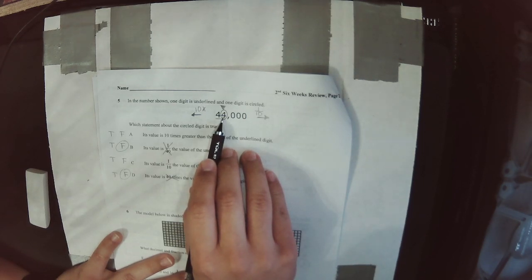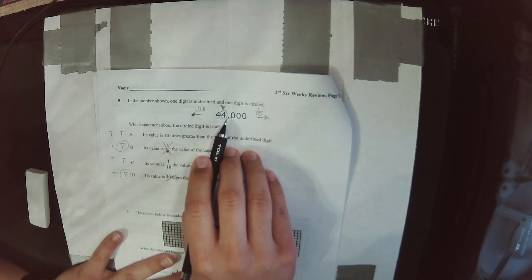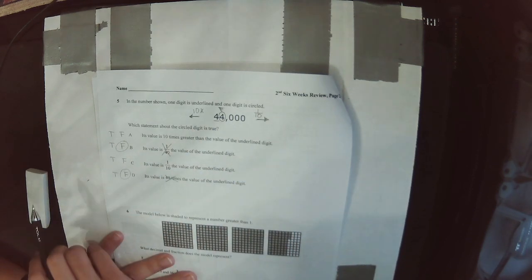Nakai, is this the bigger number or the smaller number? Which one would it be, Nakai? Bigger or smaller?